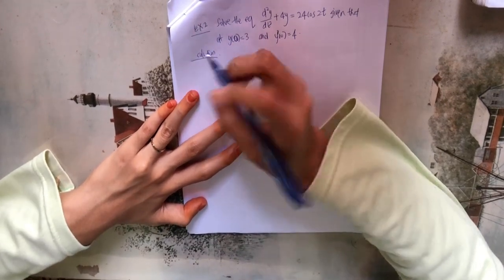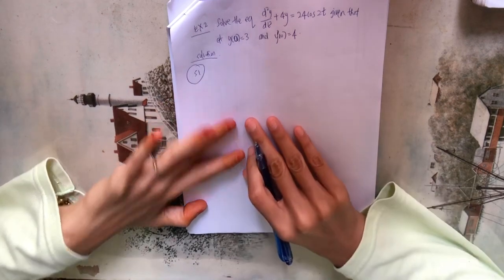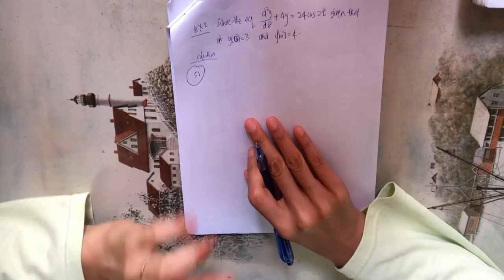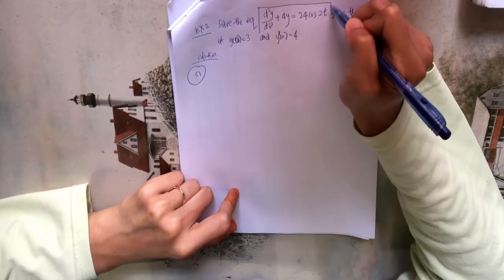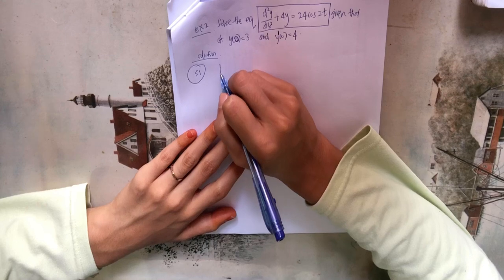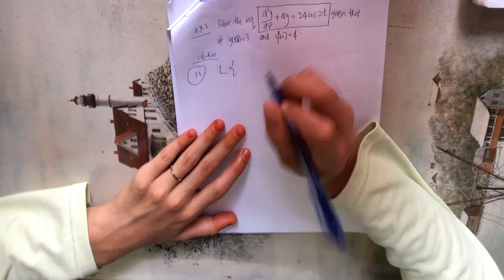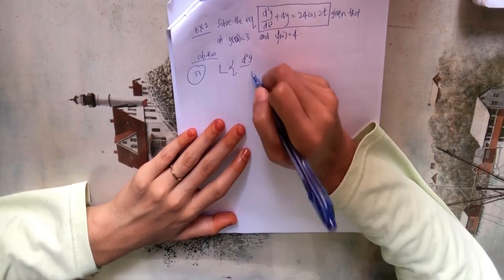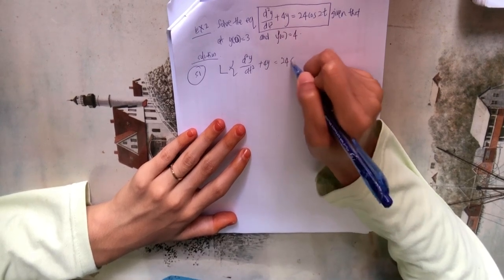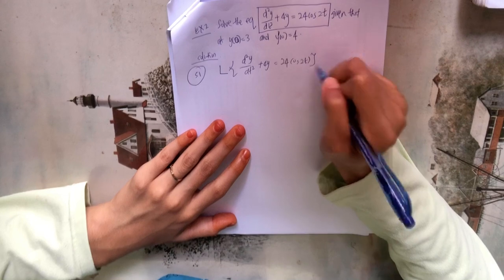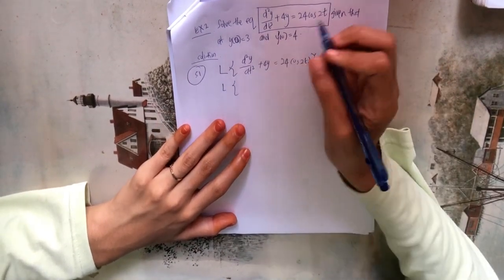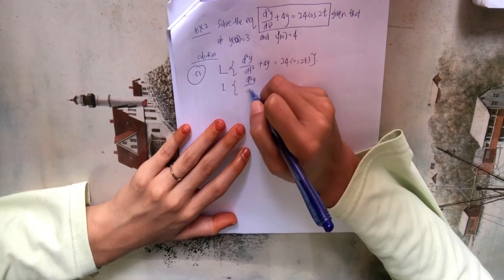So solution. There are 5 steps, so we start with step number 1. Your step number 1 is rewrite. We need to rewrite the differential equation in terms of Laplace transform. So you just put L here, and then d square y dt square plus 4y equal to 24 cos 2t. Then by using the linearity, you will break it into each of its terms.